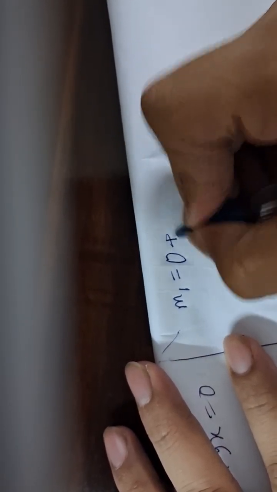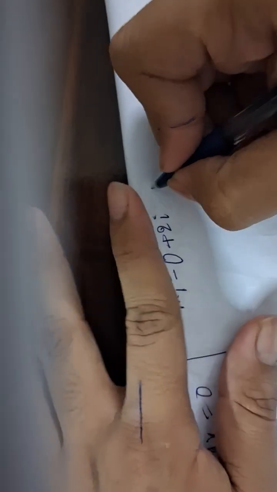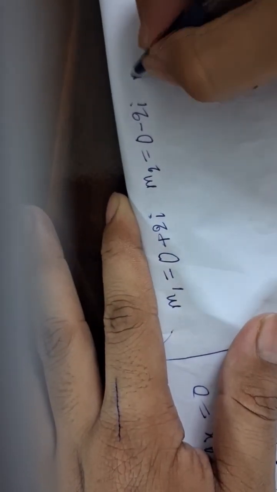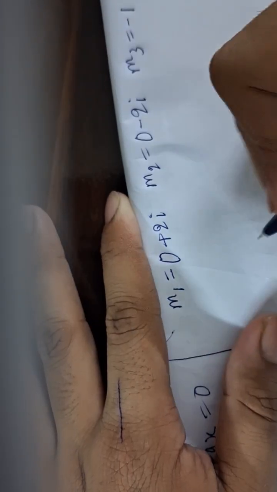Okay, so one pair of roots is complex. So here m1 equals to 0 plus 2i, m2 equals to 0 minus 2i, m3 equals to minus 1.